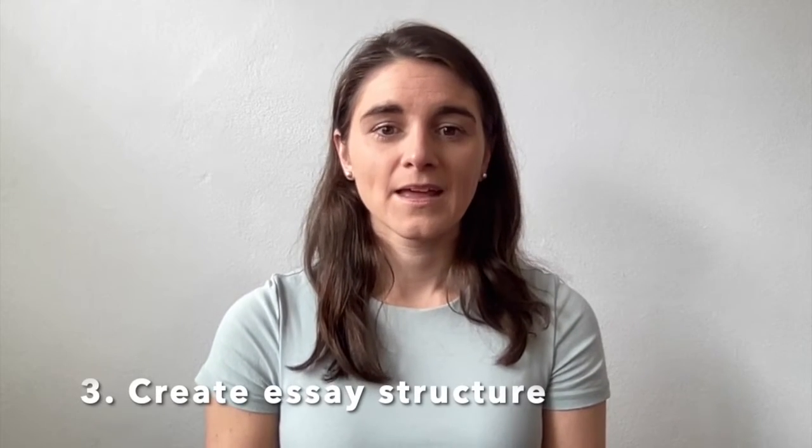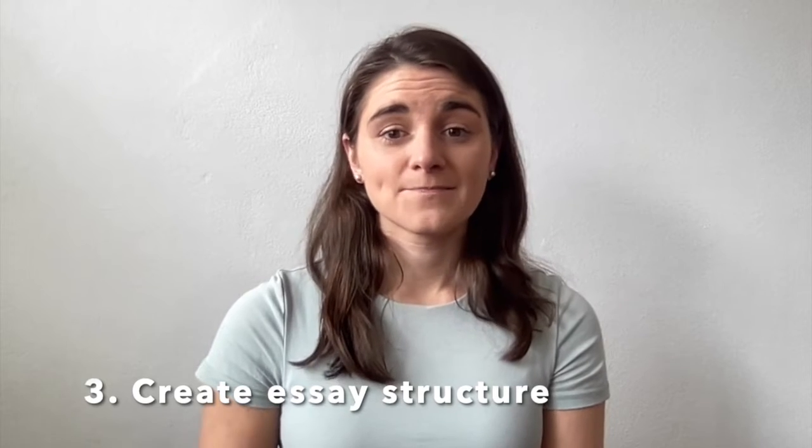Once you have a good feel for the essay topic, it's time to create the structure of your essay. This can be done in a number of ways. You may like to write it down or perhaps draw a diagram. Either way, remember, this is just a rough draft and a brainstorm, so don't feel like it has to be perfect before you put pen to paper.